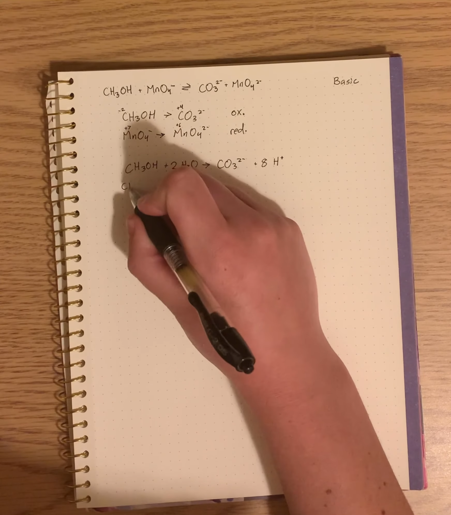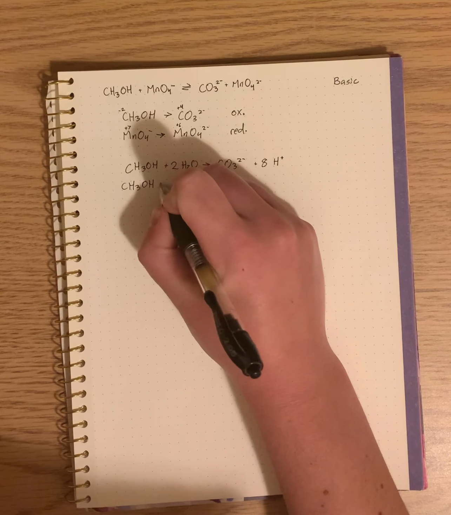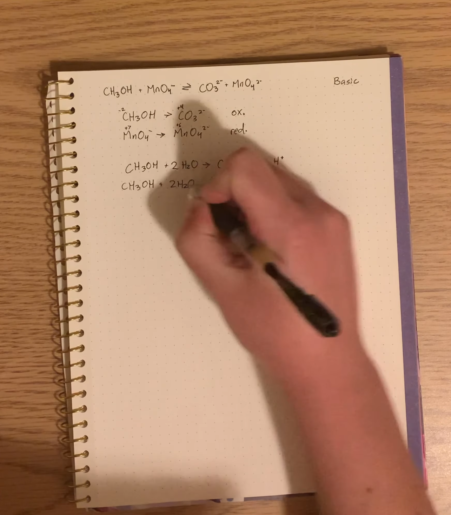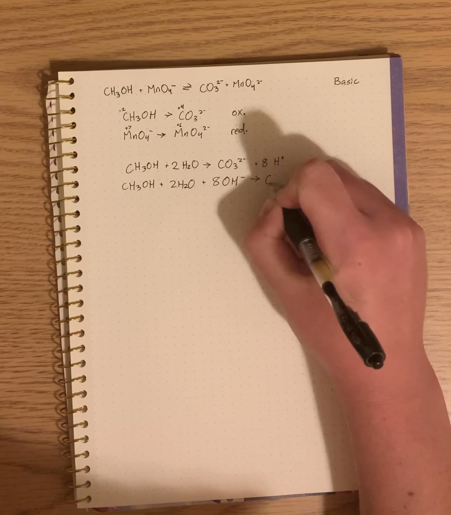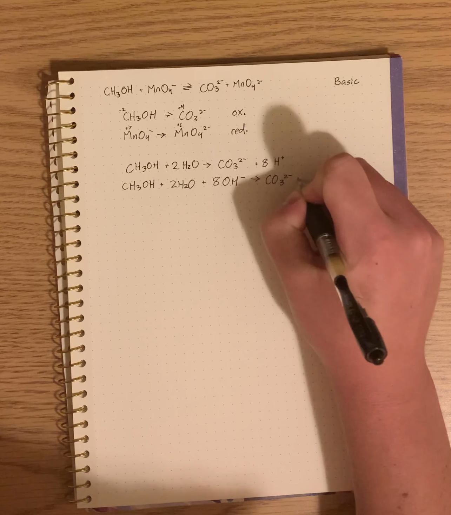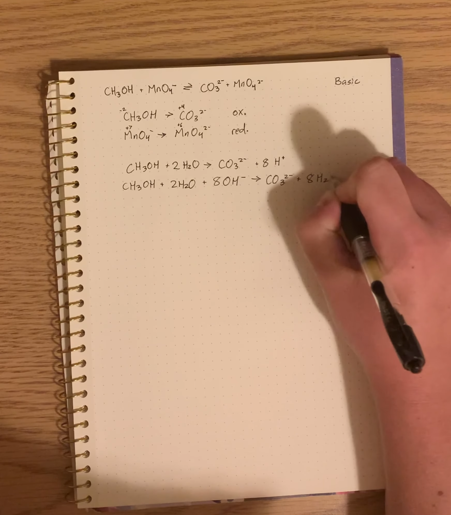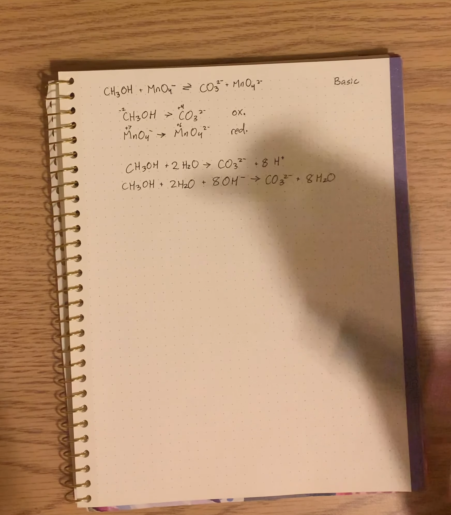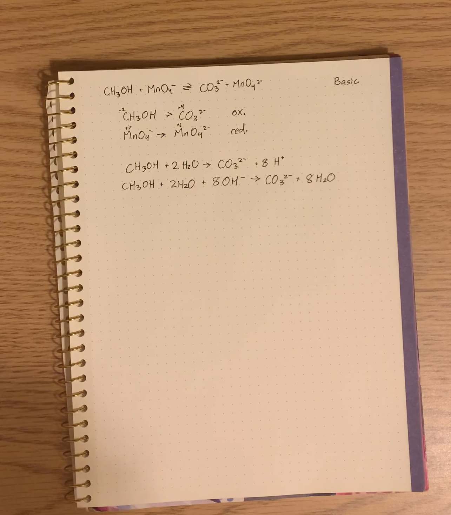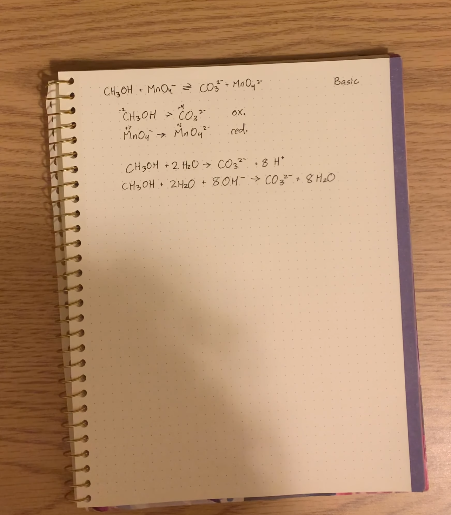So if we do that, we get CH3OH plus 2 waters plus 8 hydroxides on the left goes to CO3 2 minus plus 8 waters, because the 8 hydroxides we add on this side will react with 8 hydrogen to produce 8 waters.